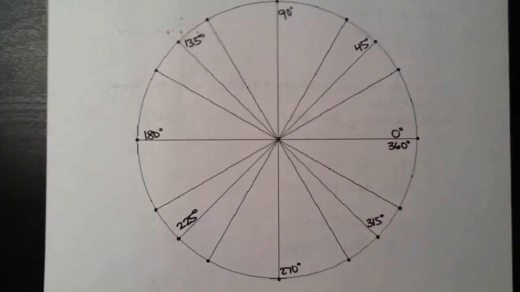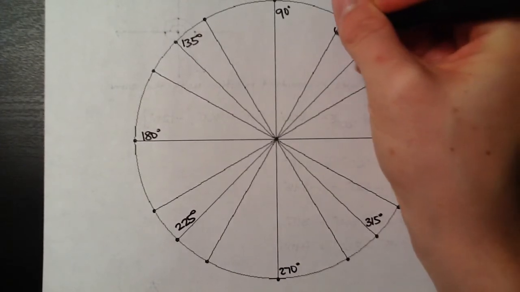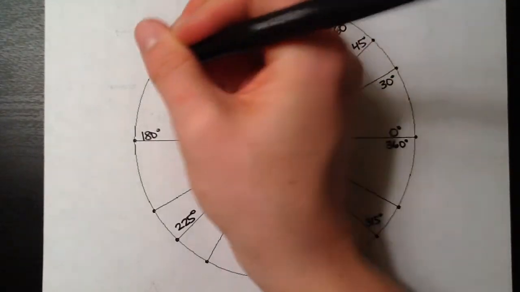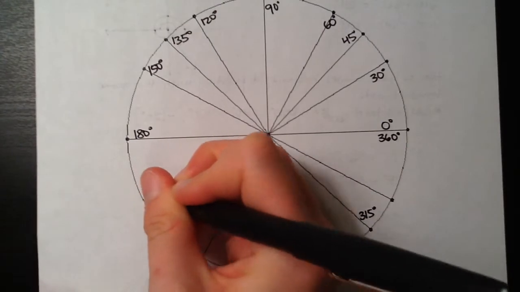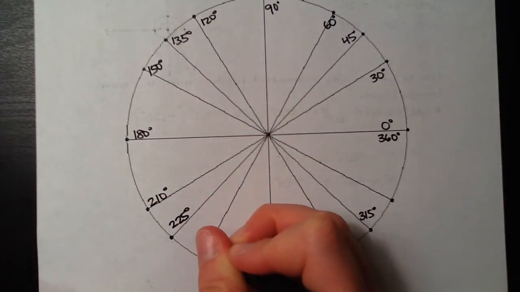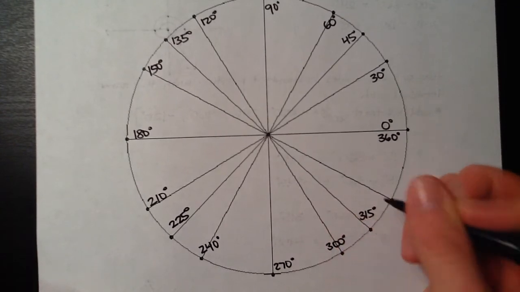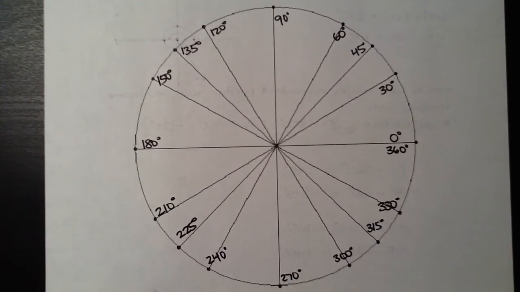And then these ones are by 30 degrees, so 0, 30, 60, 90, 120, 150, 180, 210, 240, 270, 300, 330, and again, we end at 360. So those you should know. That's from geometry. I'm not going to spend a ton of time going over that. We should recognize angle measures like that when we see them.